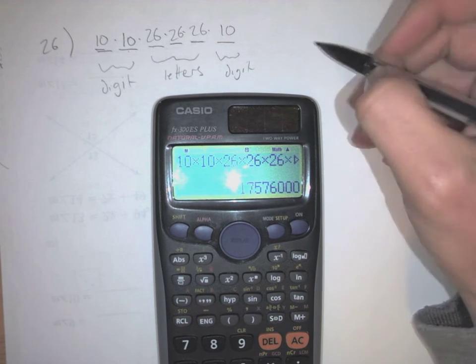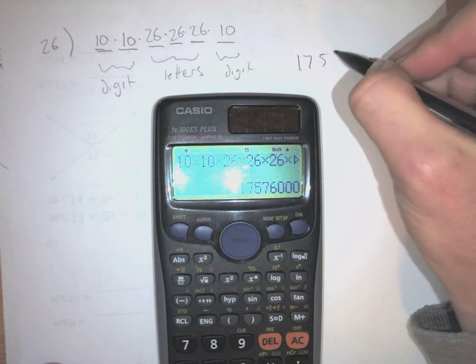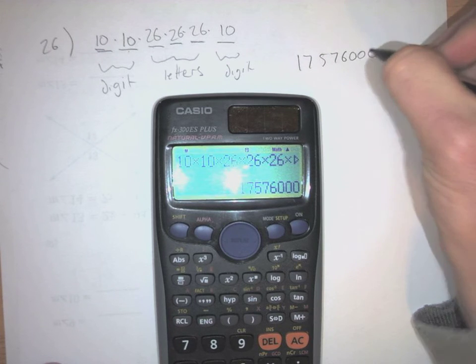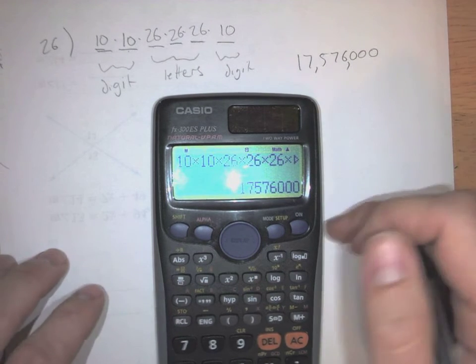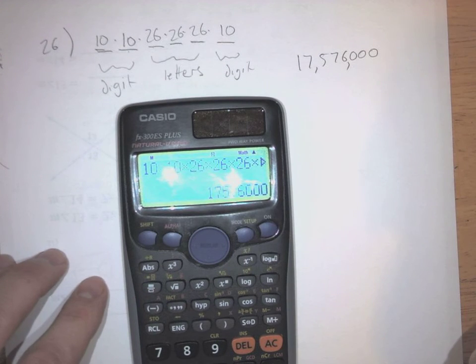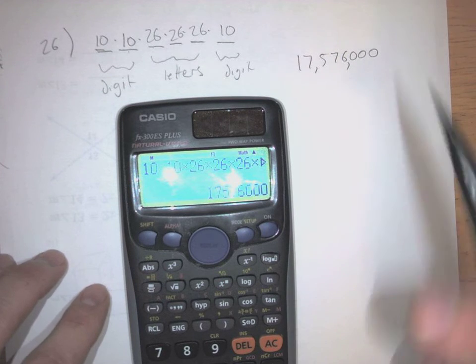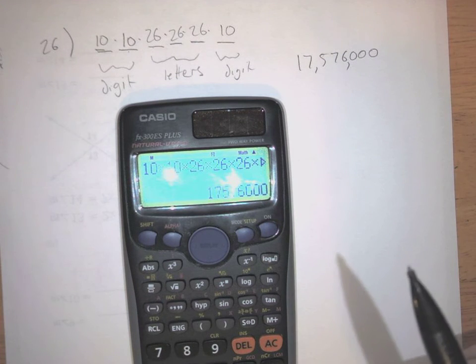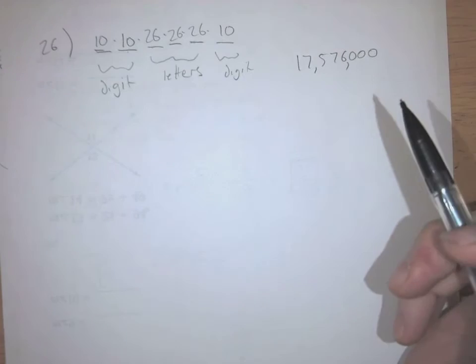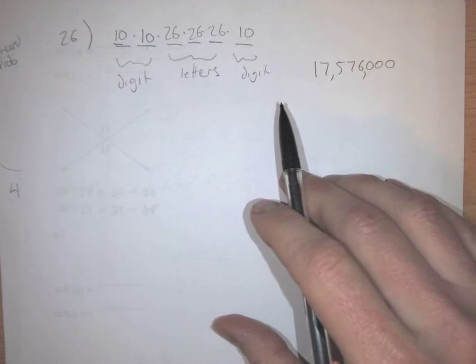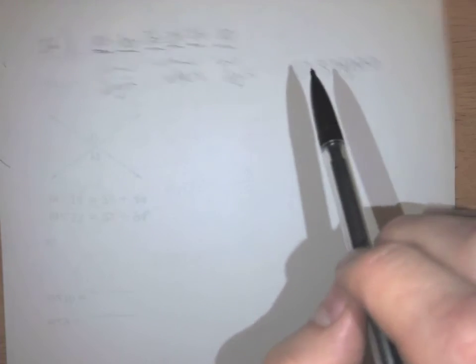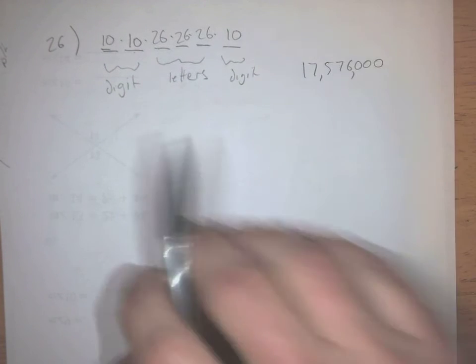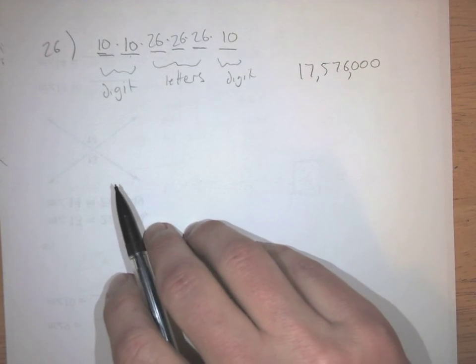Okay, so 1, 7, 5, 7, 6, 0, 0, 0. We'll put some commas in here so we can read it better. So it looks like about 17 million. A little, maybe closer to 18 million, but yeah, that's a lot. So that's kind of how you set up those problems here. If you're making a code or whatever, think of choosing each piece of the code as an event, and then you multiply how many different ways there are for that event to happen.